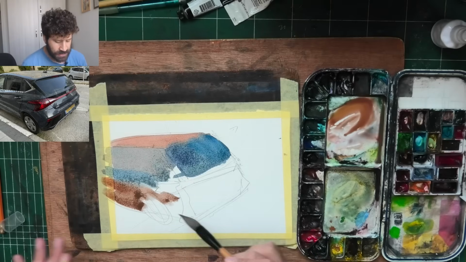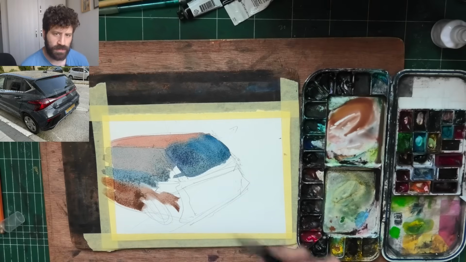The idea is think in simple terms. Is it warm? Is it cool? Forget about the exact color. It's so boring to just paint reality exactly as you see it.